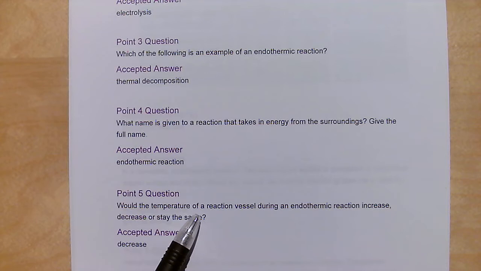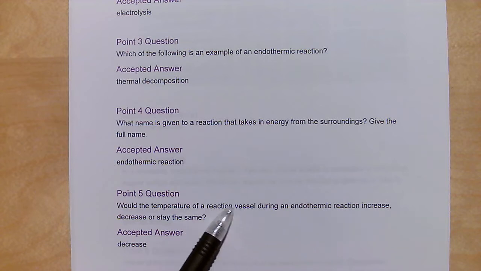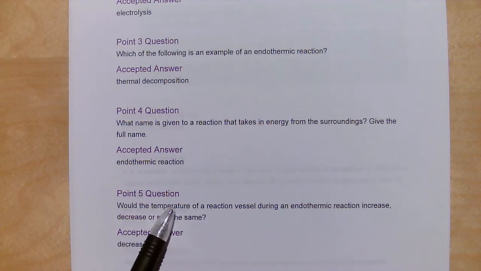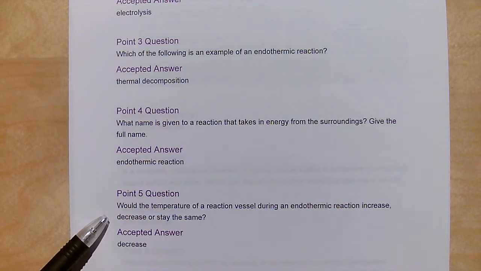Would the temperature of a reaction vessel, so let's think about the reaction vessel. The reaction is actually taking place inside the reaction vessel. So would the temperature of a reaction vessel during an endothermic reaction increase, decrease, or stay the same? Well, in an endothermic reaction, heat energy is going into the reaction, and the reaction is taking place inside the reaction vessel.